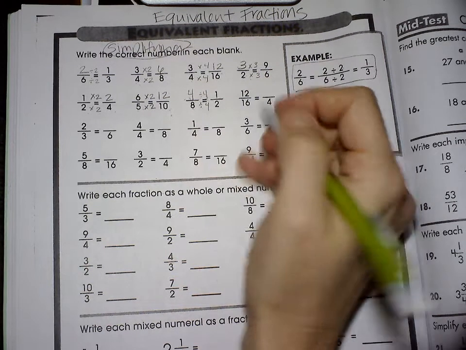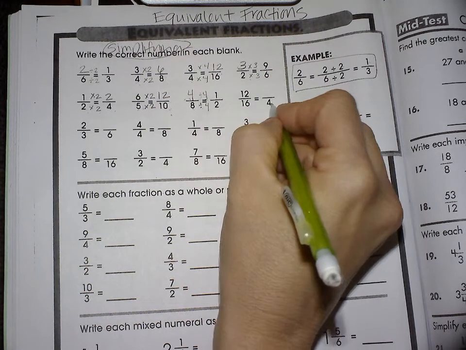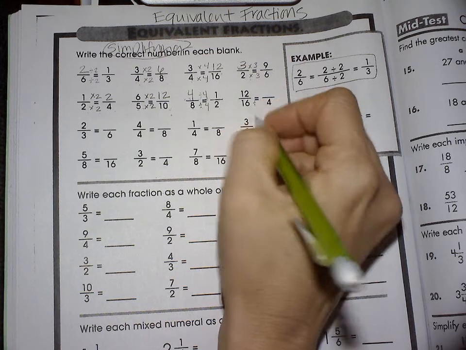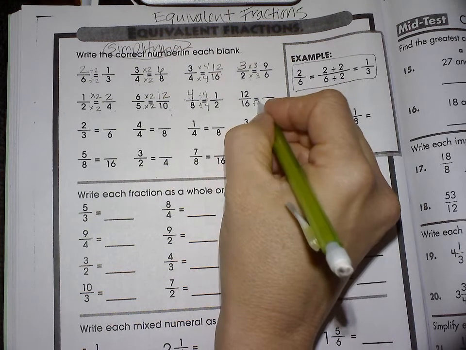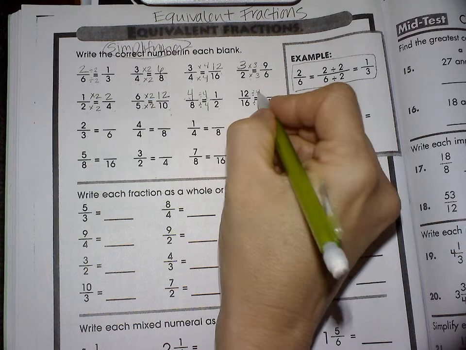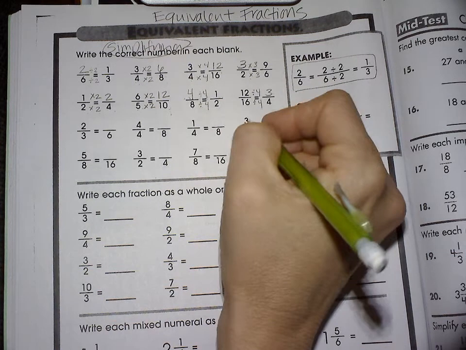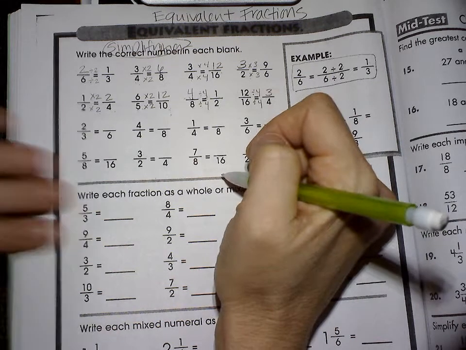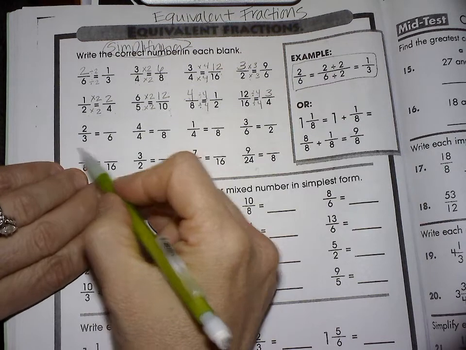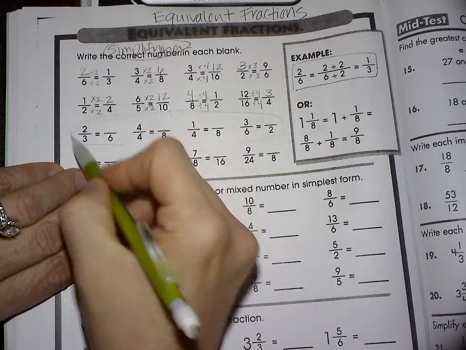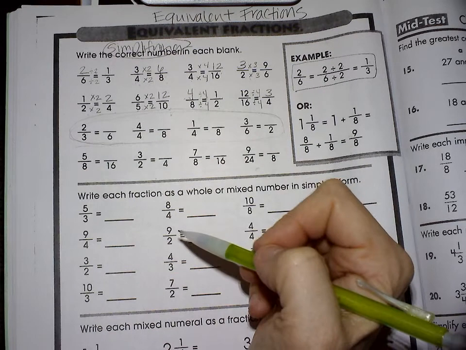Okay, 16 to 4. Are we multiplying or dividing? We're dividing. 16 divided by what equals 4? 4. Do the same thing to the top that we do to the bottom. 12 divided by 4 equals 3. So 12/16 is the same as 3/4. I want you to pause here and try to do this row alone. Just this row. Pause the video, try and do that row, and then come back and check your work.